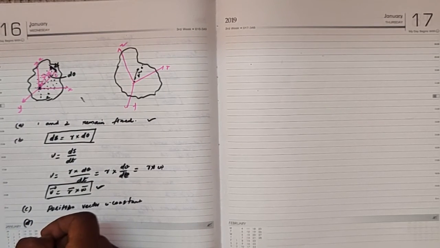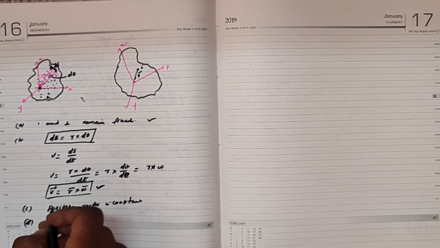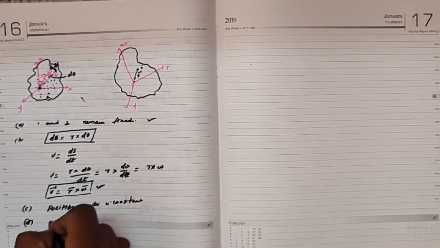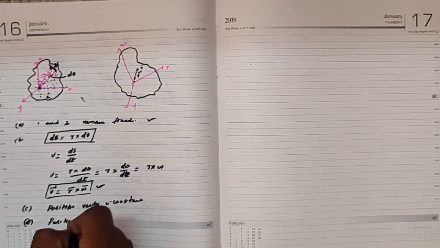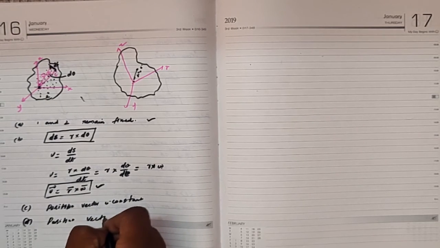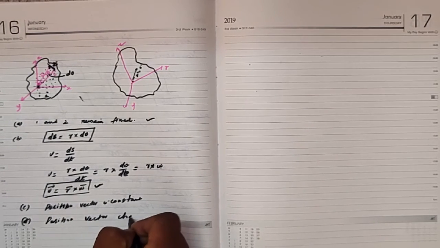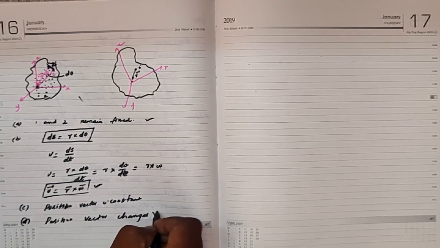The statement says the position vector changes in direction only when the body is in motion. But the position vector never changes in the body frame, so this is the wrong answer.